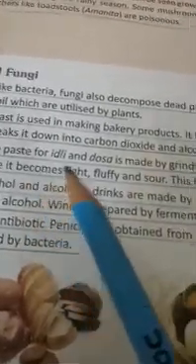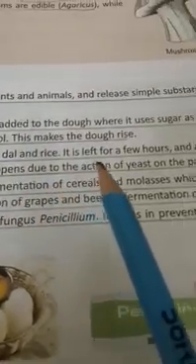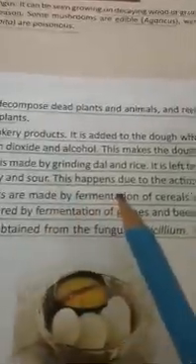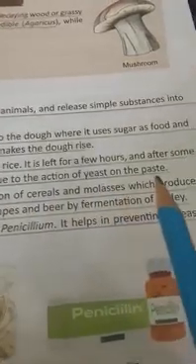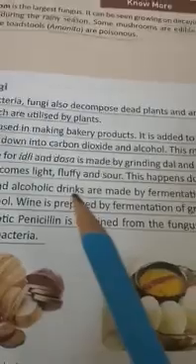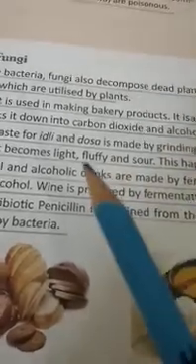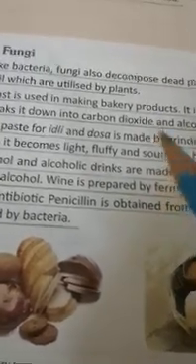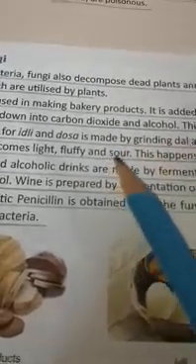The paste for idli and dosa is made by grinding dal and rice. It is left for a few hours, and after some time it becomes light, fluffy and sour. This happens due to the action of yeast on the paste. So here also it does the same thing. It breaks down the glucose and converts it into carbon dioxide and alcohol. When the carbon dioxide moves out, because it is a gas, it makes the idli and dosa mixture fluffy, and the alcohol turns it sour.